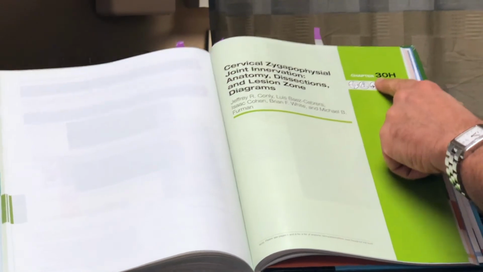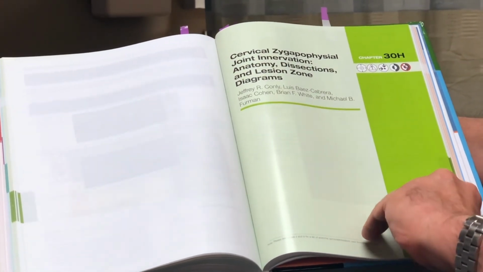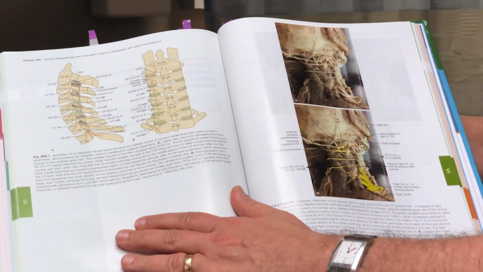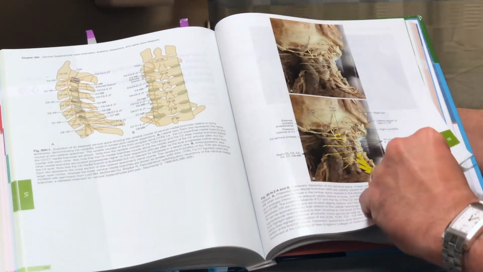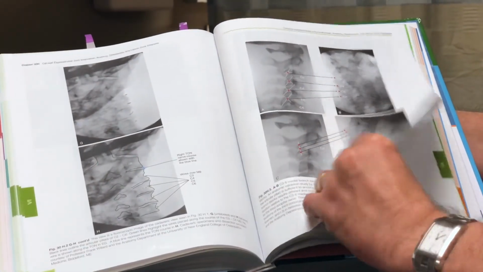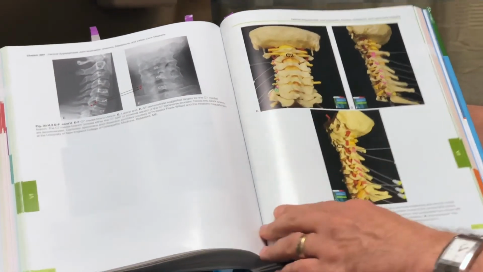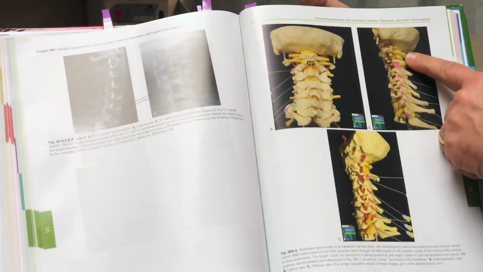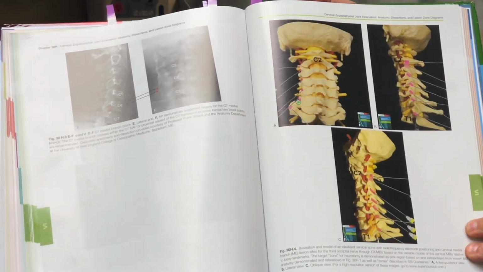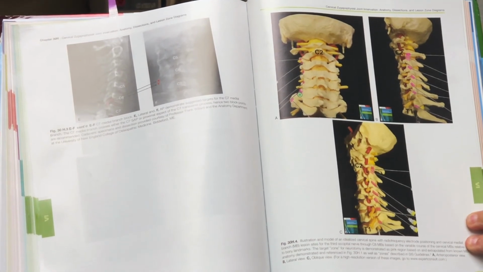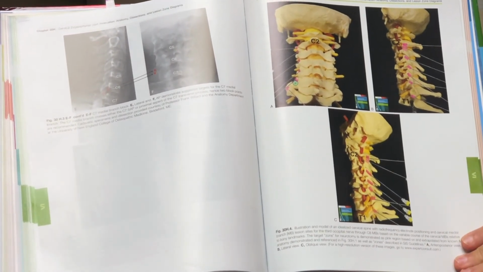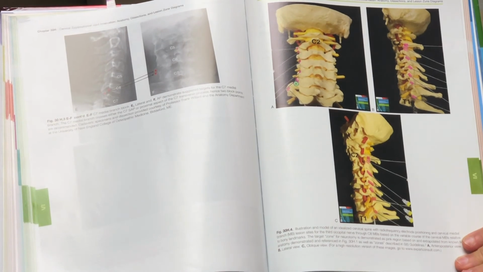We again show you the same thing in chapter 30H, where we have cervical Z-joint innervation, anatomy, dissections, and lesion joint diagrams. This diagram is very similar to what we had in E1. But we also add the cadaver dissections with fluoro anatomy of that. And we also have the lesion zones in pink, and it shows you in AP, lateral, and oblique your final needle positions and how you would get them so you can get a good lesion for your radiofrequency. We actually take these drawings or diagrams, we print them up and put them on the wall of our procedure suite since we reference them so often.